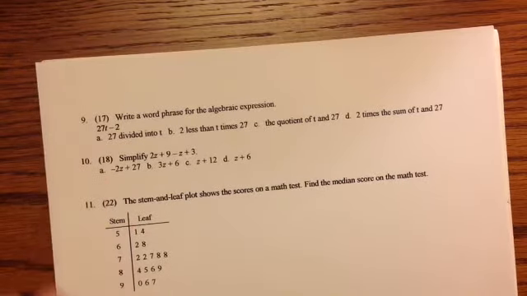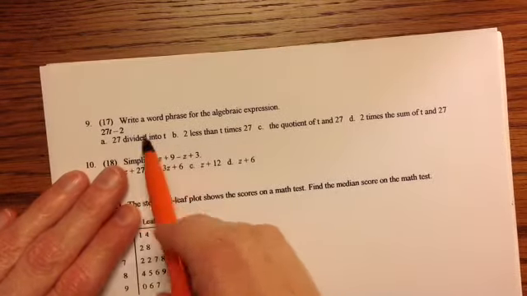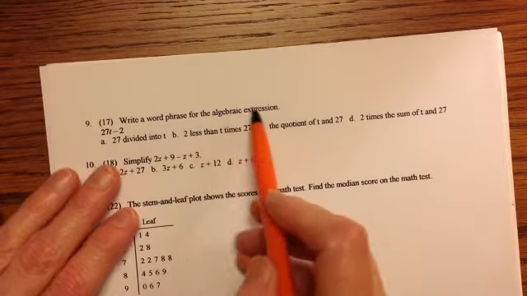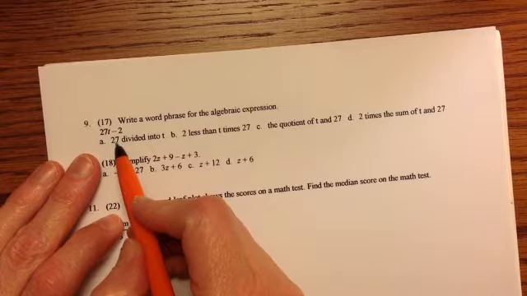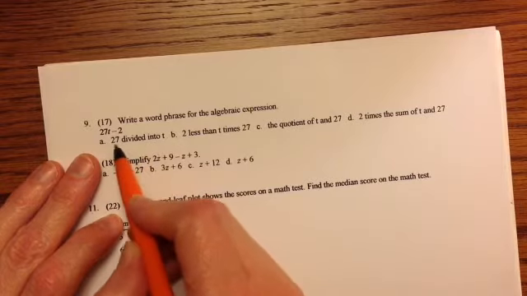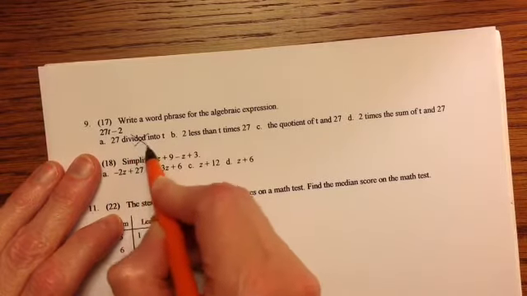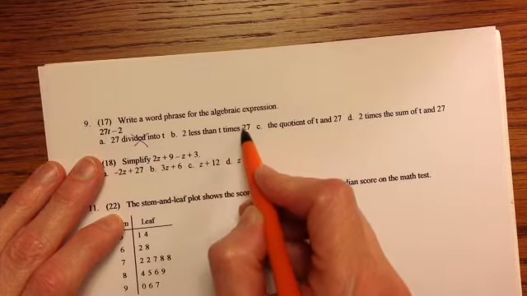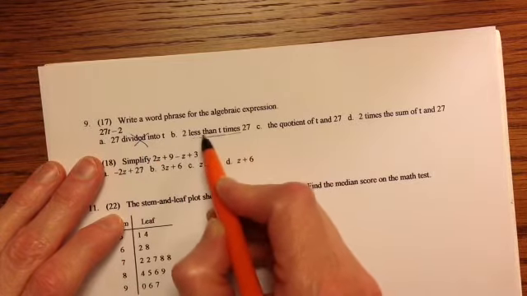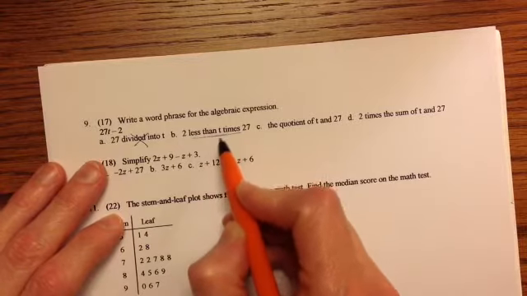Study guide number 5, number 9. Write a word phrase for the algebraic expression 27t minus 2. Well, let's look at what it could be. Division is not involved here, so it can't be A. 2 less than t times 27. That sounds possible because it's got subtraction and multiplication in it.